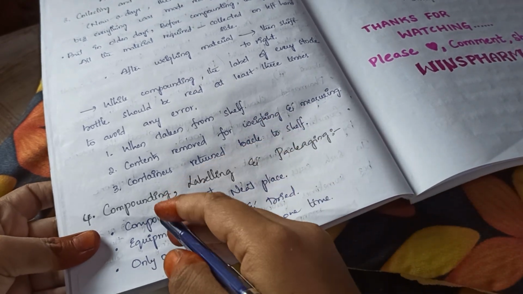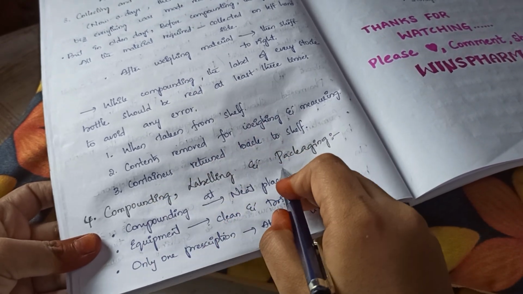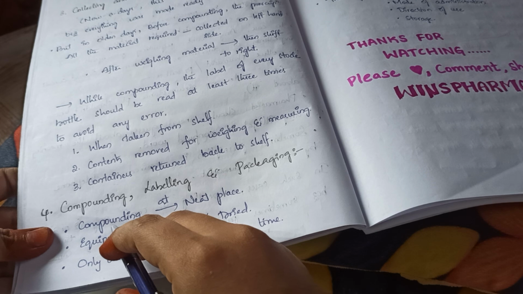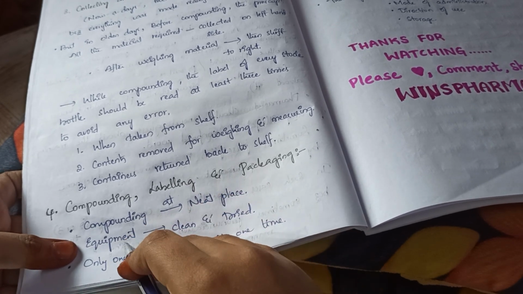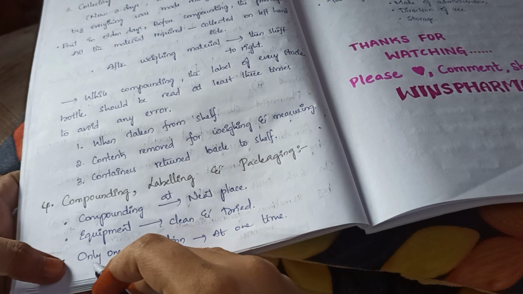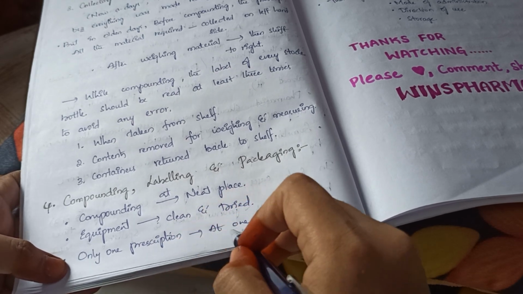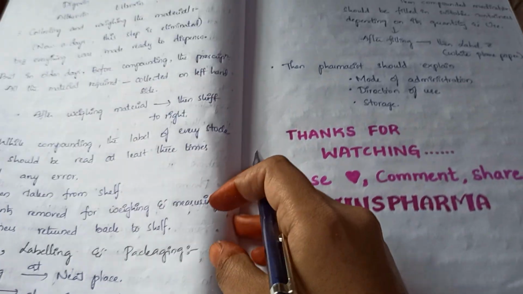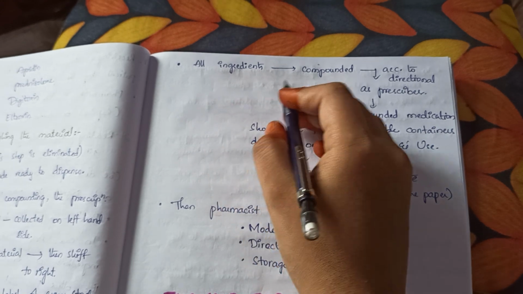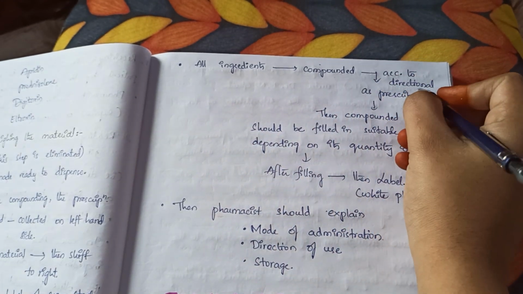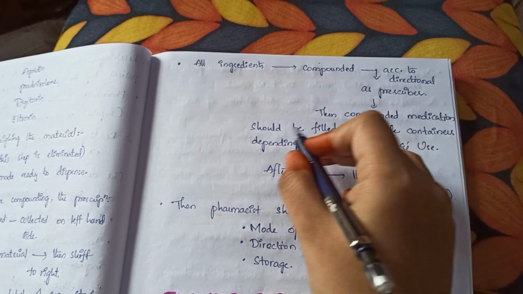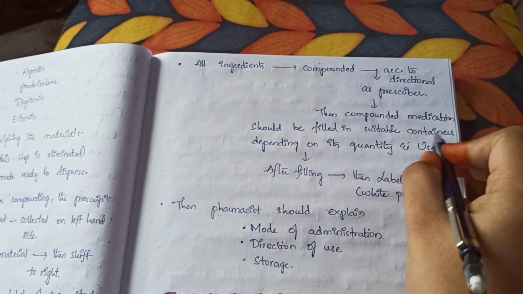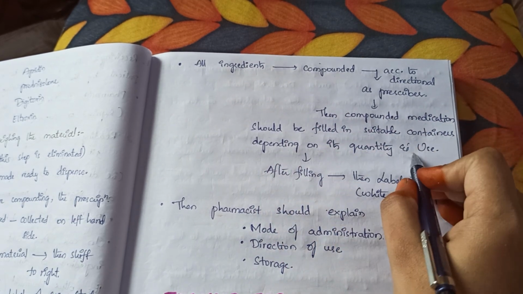Then coming to the 4th step, compounding, labeling and packaging. Compounding at a neat place is important. Equipment should be clean and dry. Only one prescription should be done at one time. All ingredients should be collected and compounded according to the directions as the prescriber prescribed. Then the compounded medication should be filled in suitable containers depending on its quantity and use.